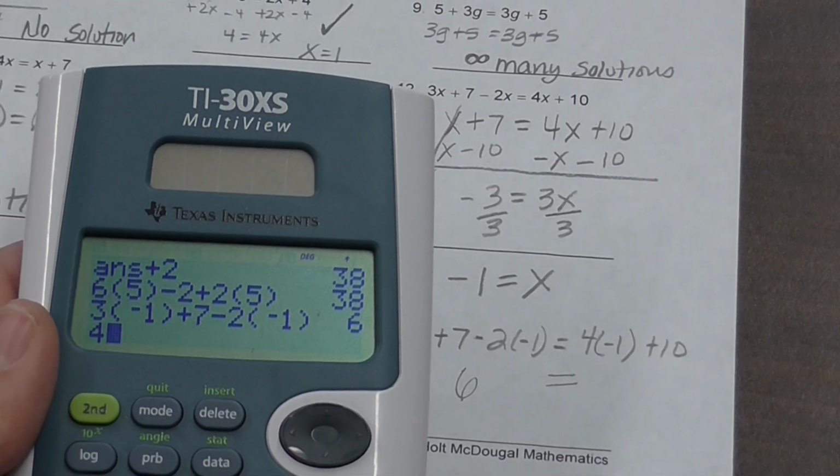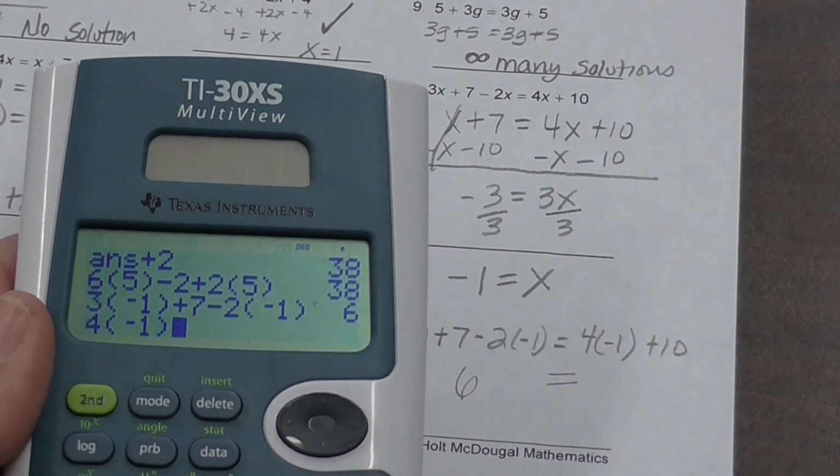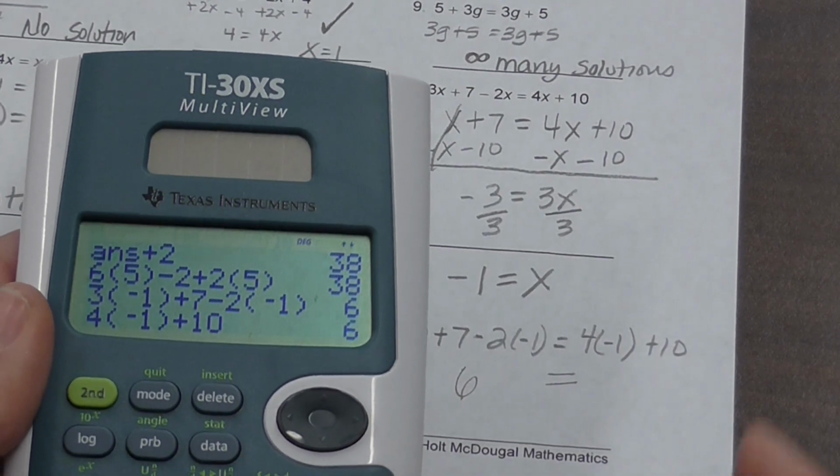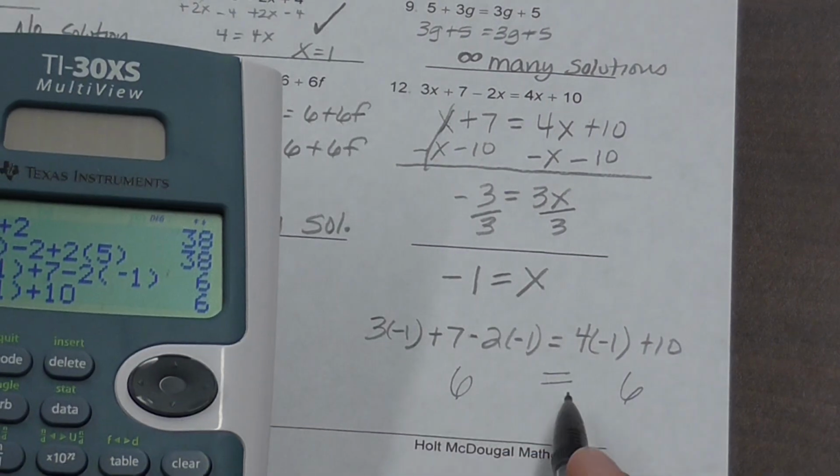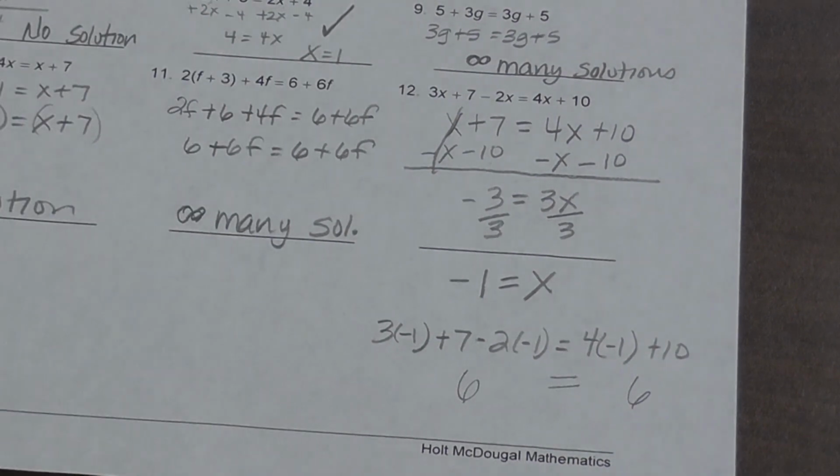Okay, let's see what I get when I plug it in on this side. So 4 times negative 1 plus 10, and it equals 6. So 6 does in fact equal 6. So that checks out.